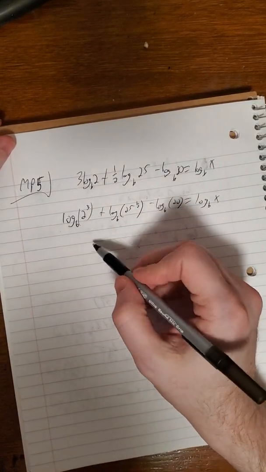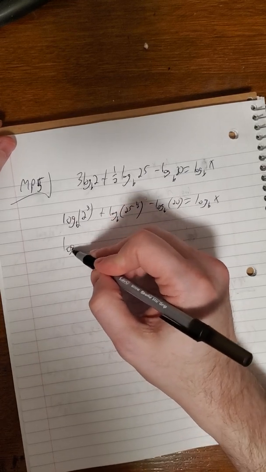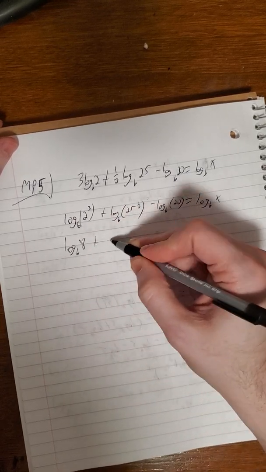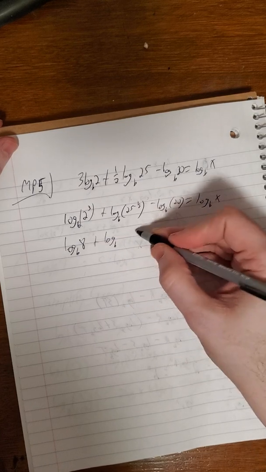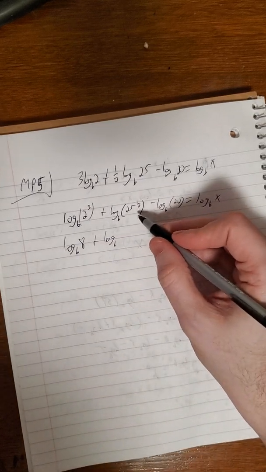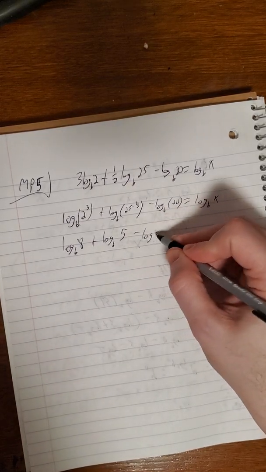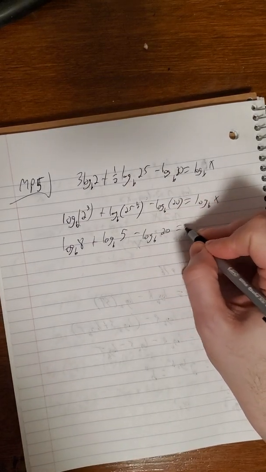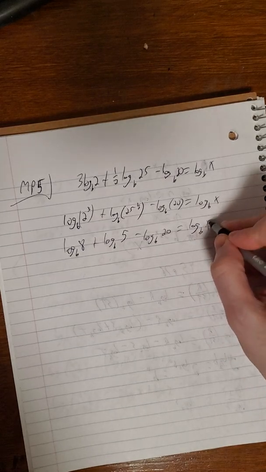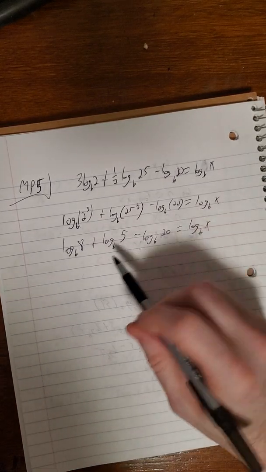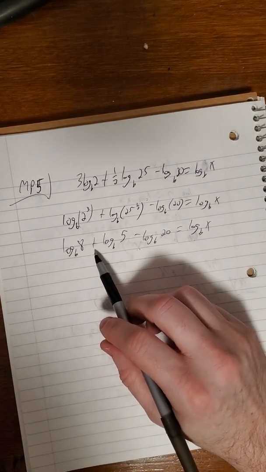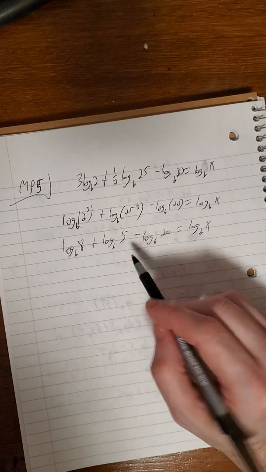So we can do a little simplifying in there. So 2 cubed is 8. 25 to the 1/2 power is the same as the square root of 25, so 5. And remember, addition turns into multiplication, subtraction into division.